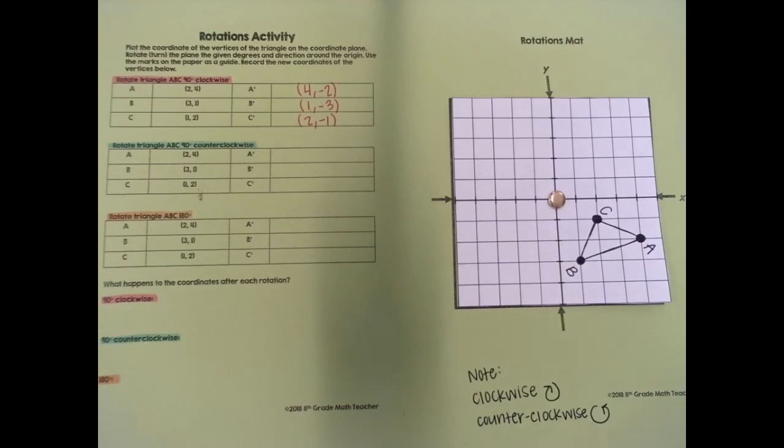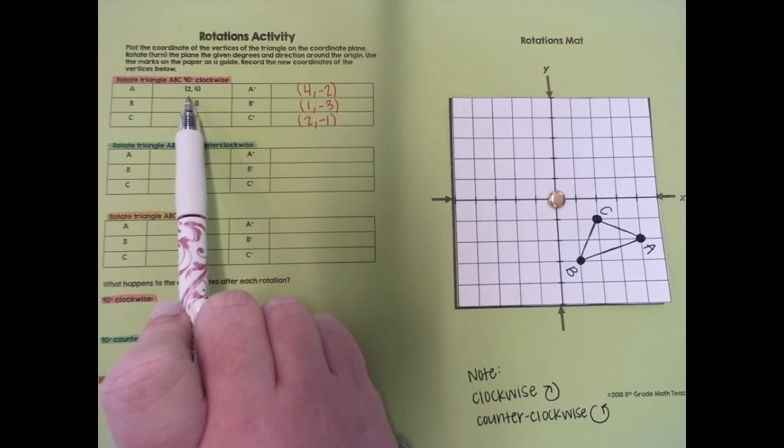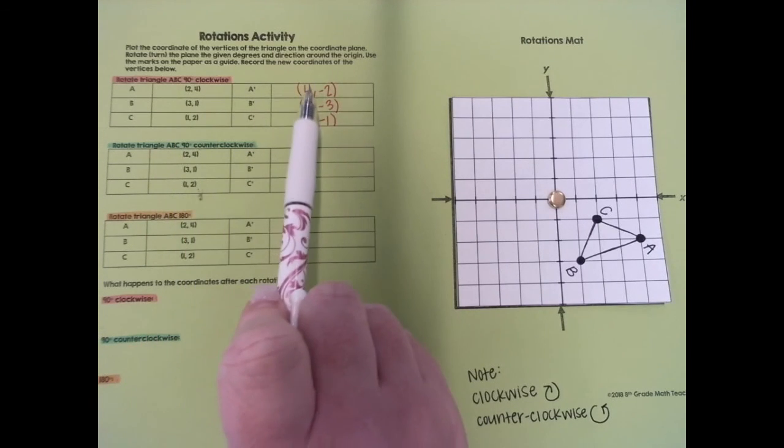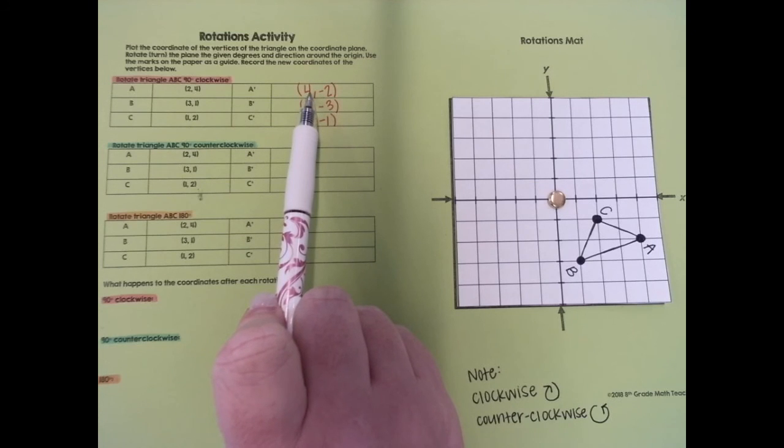So let's look at what happened to each of those points so that we can write a rule for it, just like we did when we were talking about translations and reflections. For 90 degrees clockwise, the point 2, 4 became the point 4, negative 2.